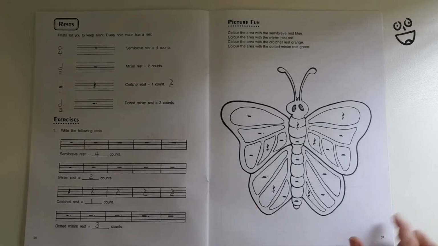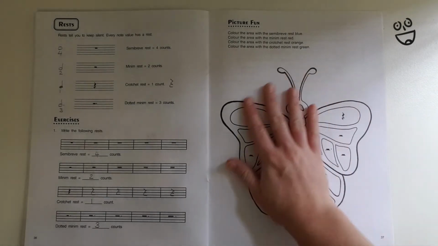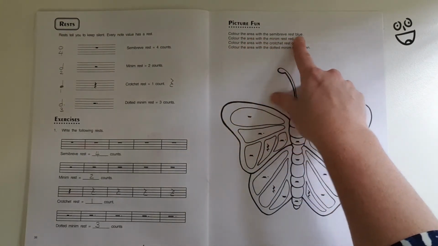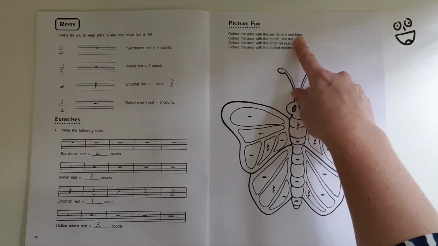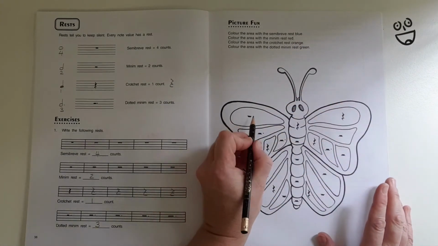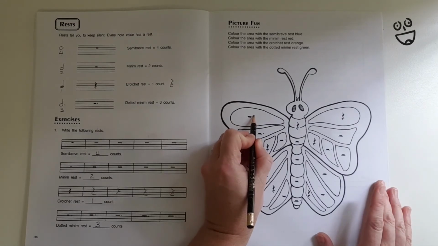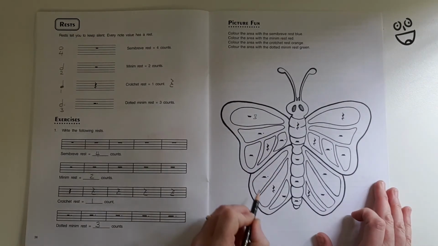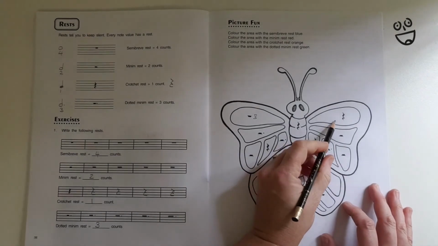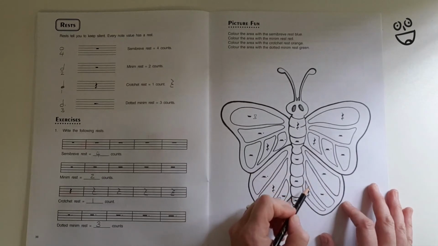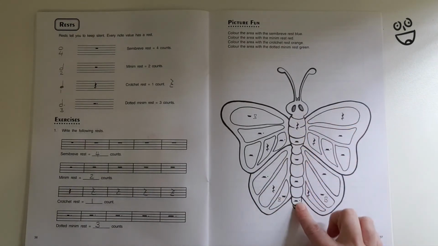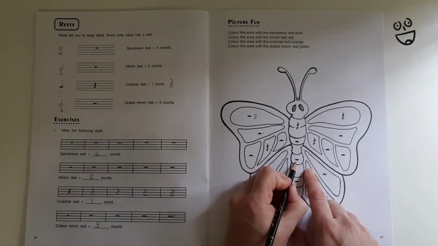Well done. And the last page for today, just to color this in, color the area with a semi-breve rest blue. Okay, so we're going to look for it doesn't give you the 5 lines, but it shows you that it's hanging. So all of these are going to be blue. Let's see if we can find any more that are hanging. There's another one there. And there's one there. So all of those will be blue. Oh, there's some in the middle here as well. There it is.